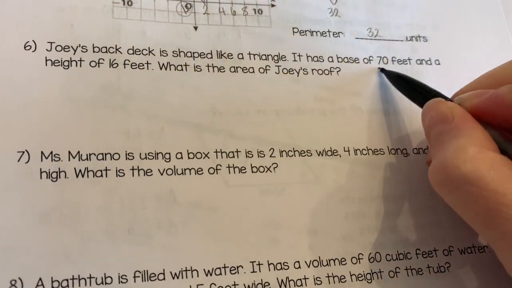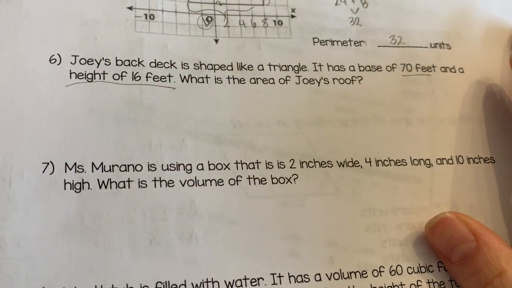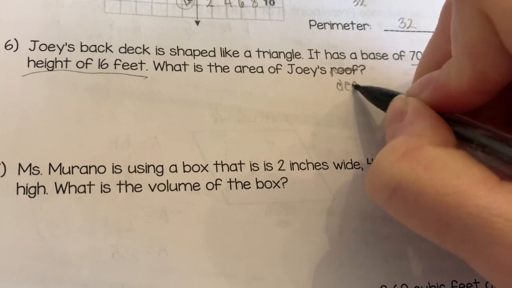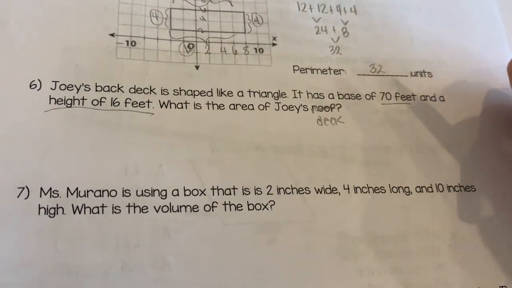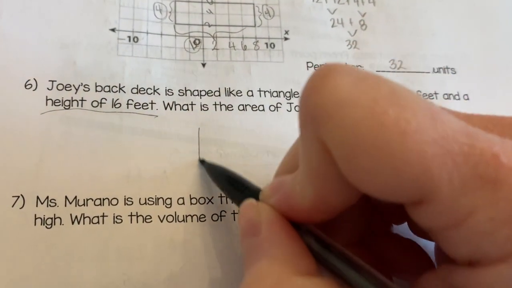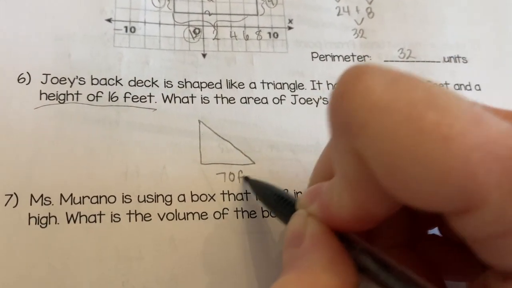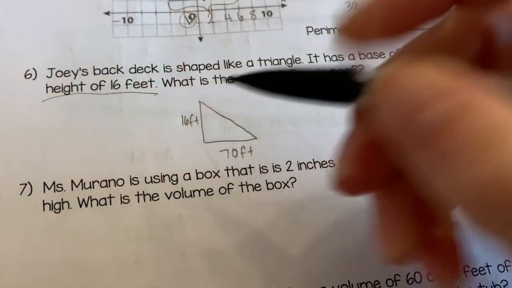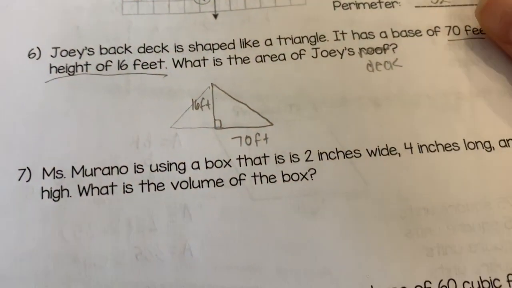It has a base of 70 feet and a height of 16 feet. What's the area of his, it says roof, that's supposed to say deck. Sorry. Okay. We want to find the area. Okay, so it's got a base of 70 feet and a height of 16 feet. Okay? It might even look like this, but either way, remember the height is from top to bottom.